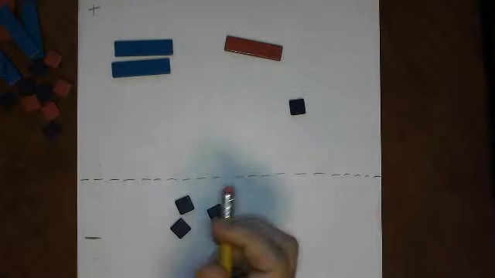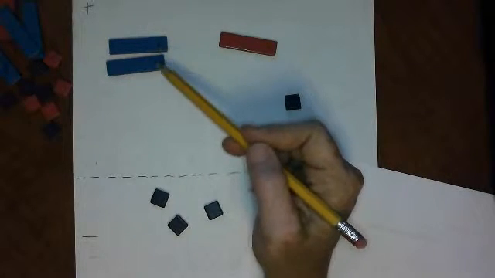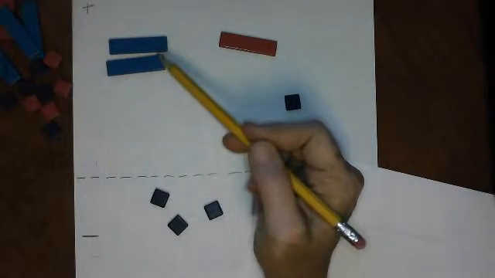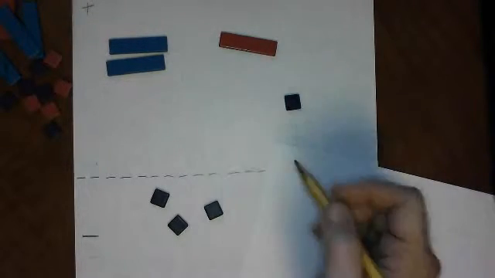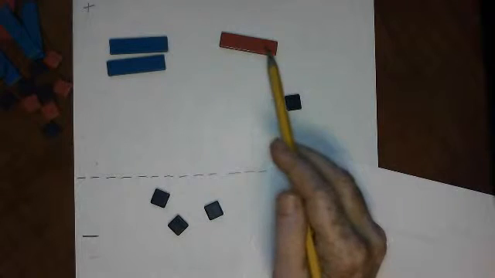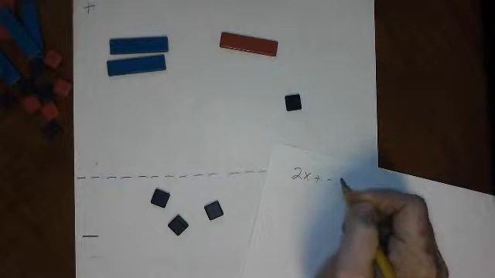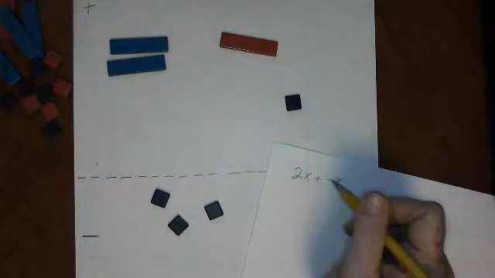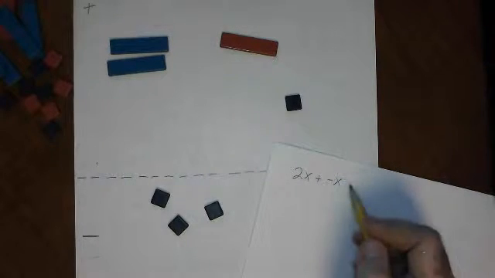So how would I write an expression for this? Well, remember we said the red ones were negative and the blue ones were positive. So I would write, these are X bars. There's another video that I made that tells you how I know these are X bars and how these are 1s. So I have two X bars in the positive region, and then plus a negative X bar. So I can either write plus negative X, or I could just write it as 2X minus X if I wanted to. I'm just going to leave it like that.